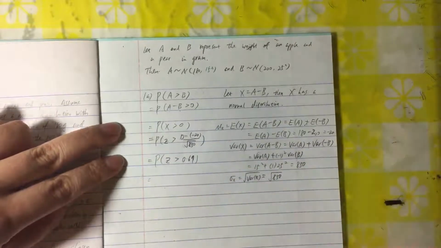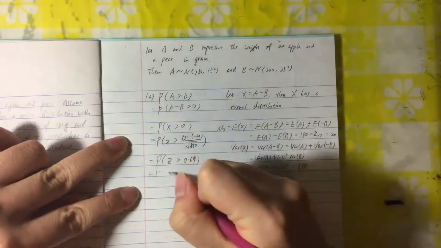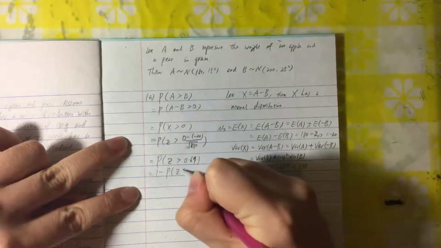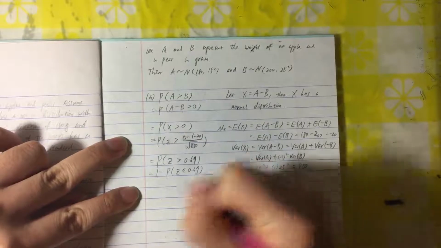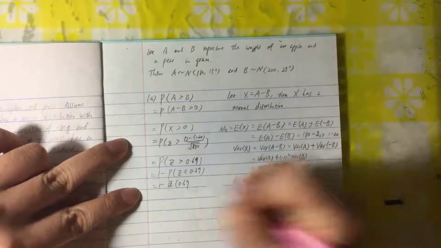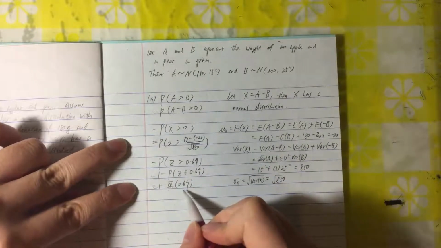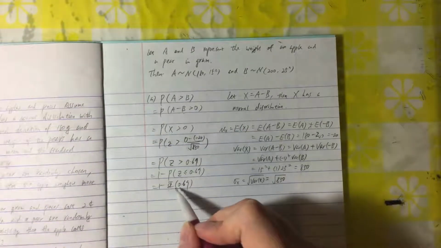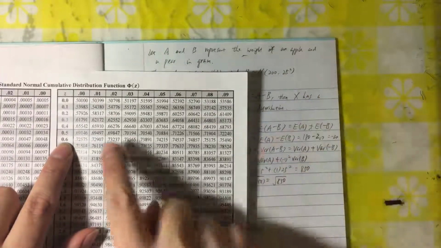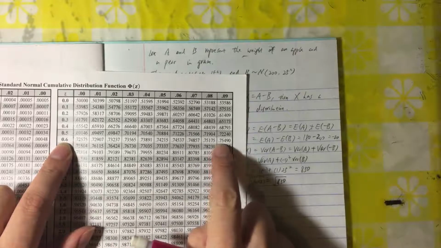Here I can use the complement. That's 1 minus the probability that Z is less than or equal to 0.69. That's 1 minus phi of 0.69. And then use the table to find phi of 0.69. 0.69 is here. That's 0.75490.